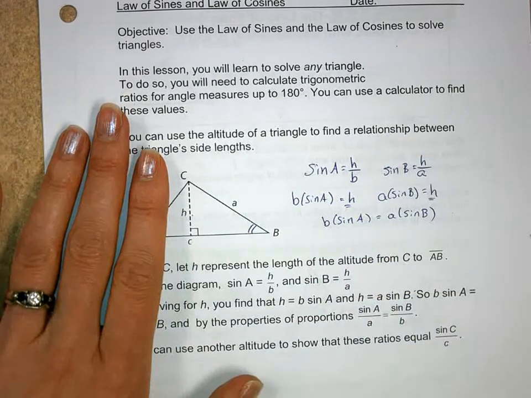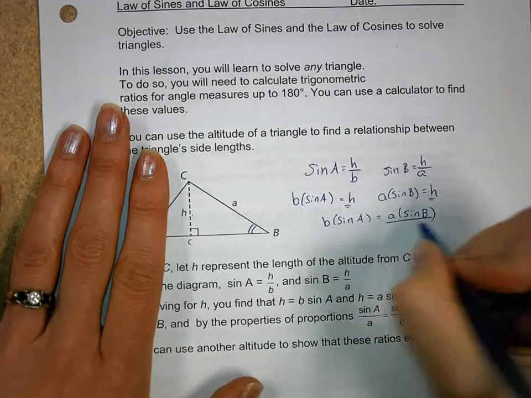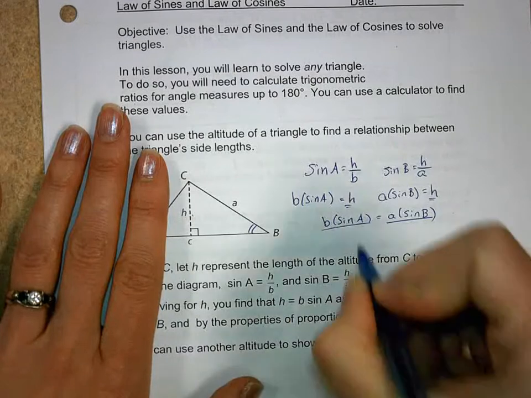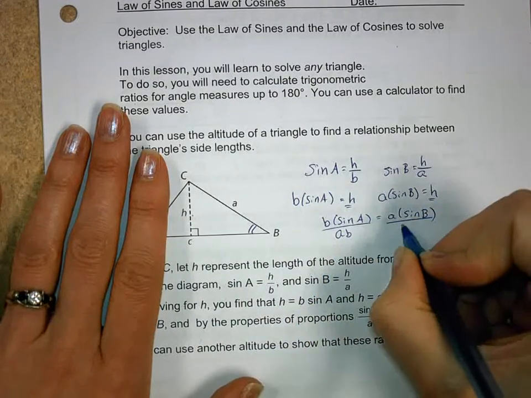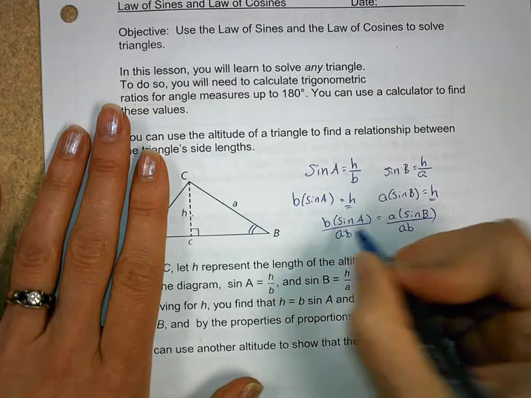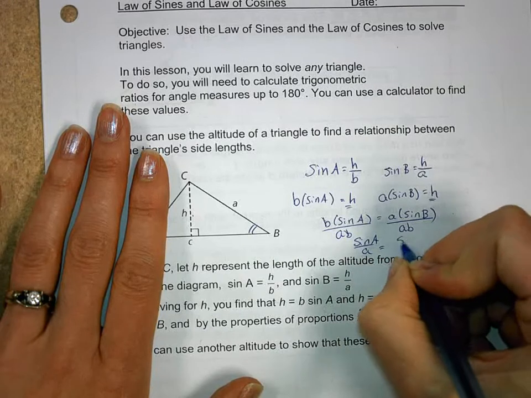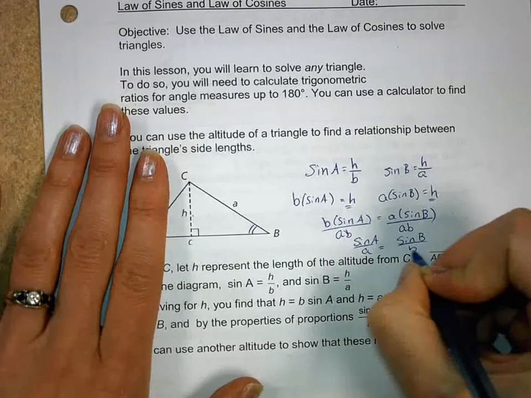Now, that's obvious because I can substitute one in for the other. What changes is actually I want to change how it looks. So all I'm doing is using the properties of proportions that I know. And I'm going to divide both sides by a and b. As long as I do it to both sides, it's okay. When I do that, the b's cancel out, and I get the sine of angle A is to a as the sine of angle B is to b.